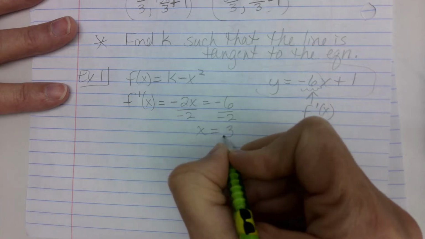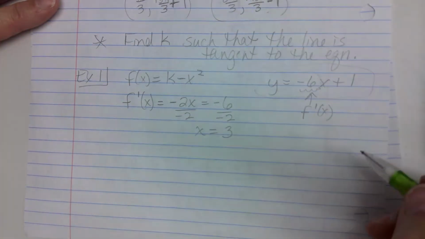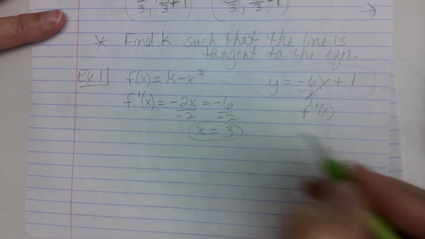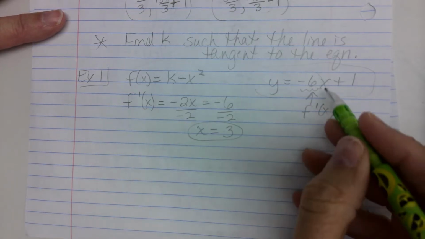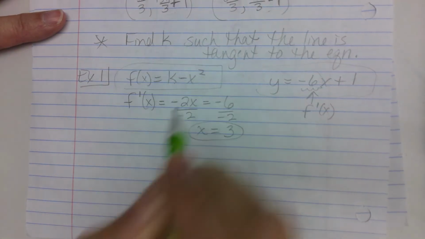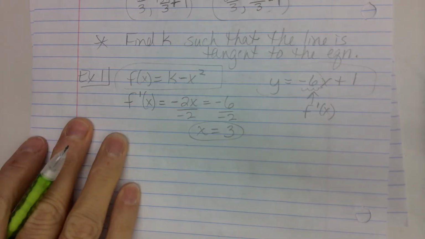And then you plug it into the original. They want to know what the k is, though. I know the x value of the point of tangency. I know the slope was negative 6. But I still can't figure out what that k is. You find the y value.